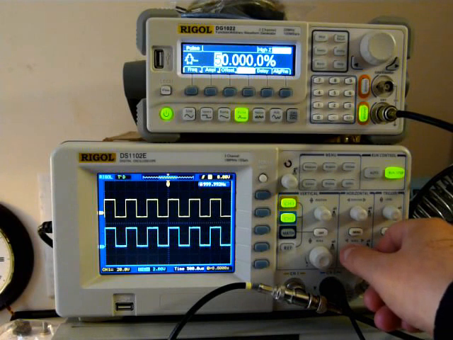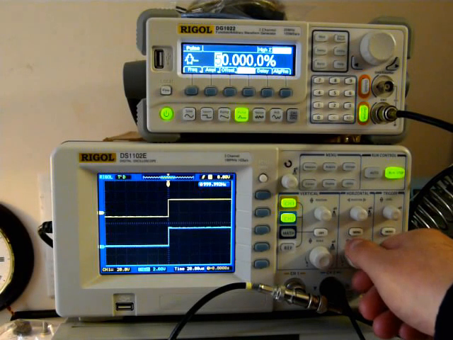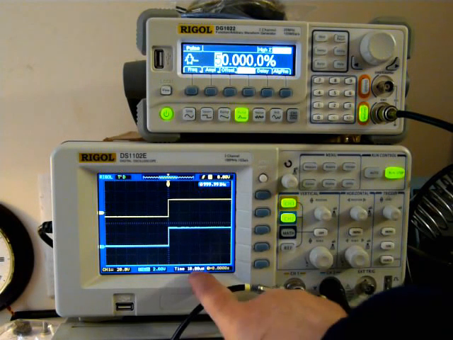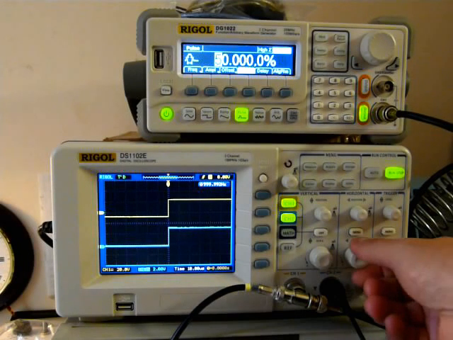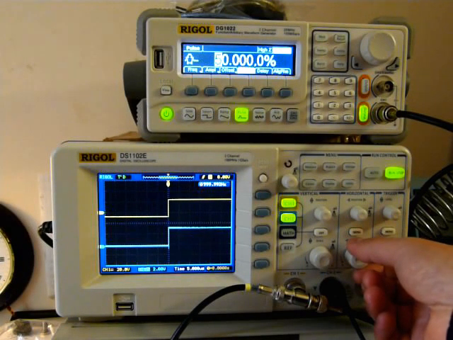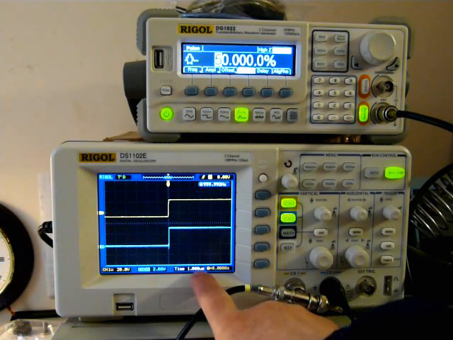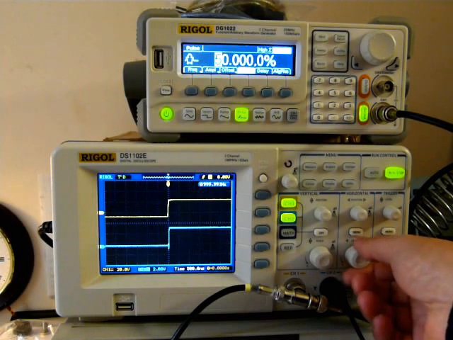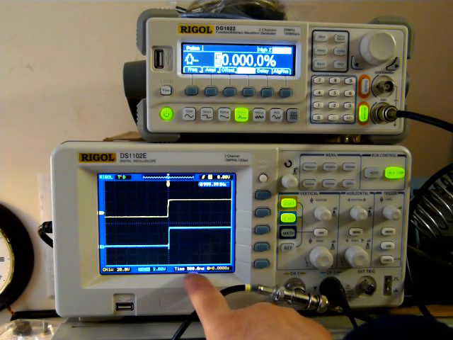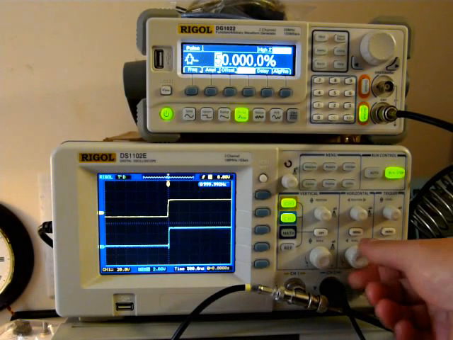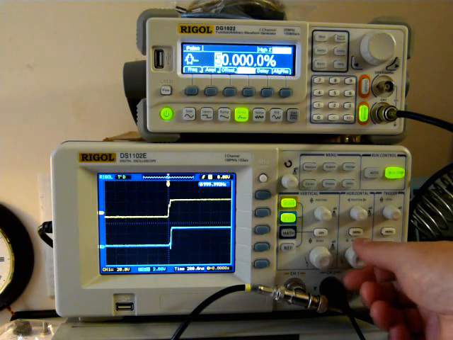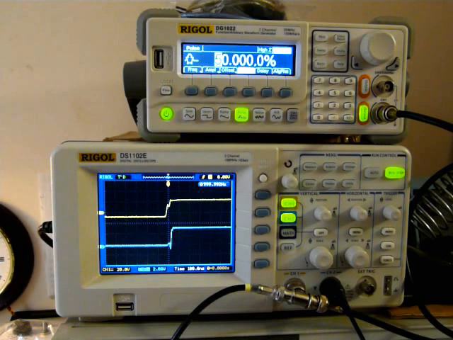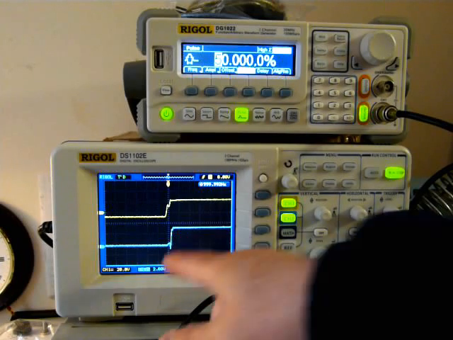Let's look at the rising edge. 10 microseconds per division, 5 microseconds per division, 1 microsecond per division, 500 nanoseconds per division, 200 nanoseconds per division, 100 nanoseconds per division. This is the rising edge of the output.